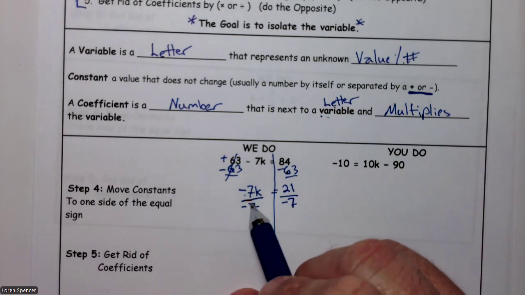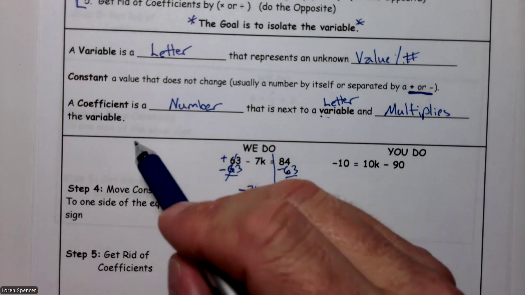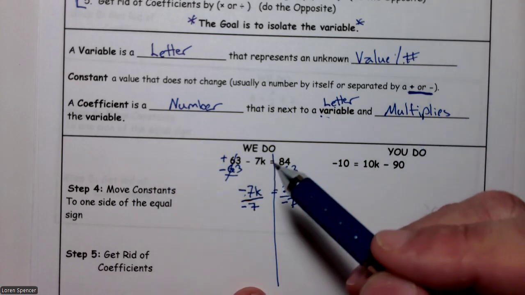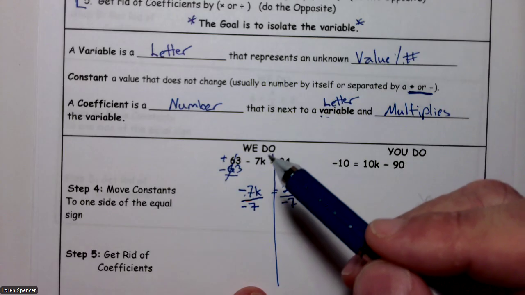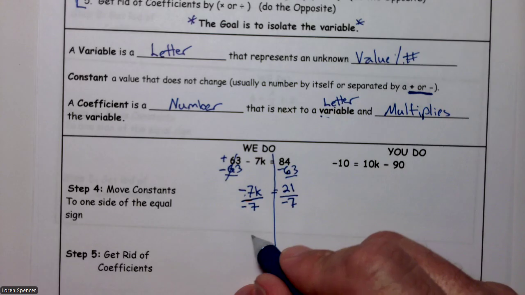And let's just talk about this real quickly. Here's why we're doing this. 2 divided by 2 is 1. 3 divided by 3 is 1. 5 divided by 5 is 1. A million divided by a million is 1. And negative 7 divided by negative 7 is 1.